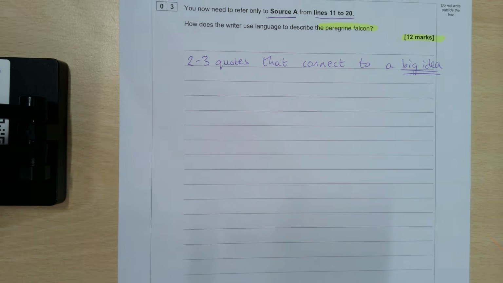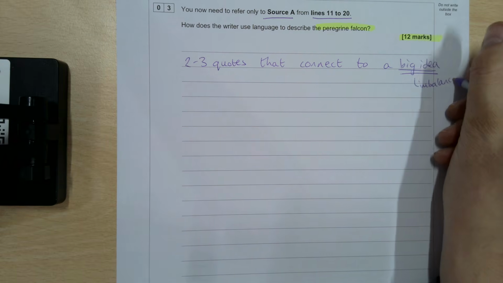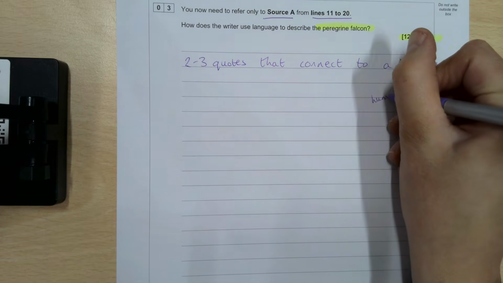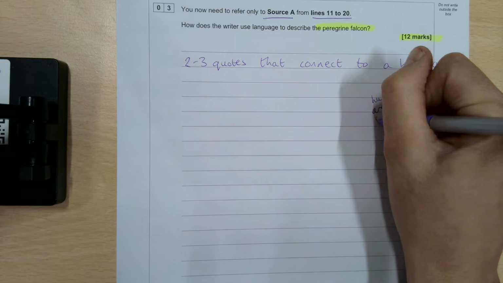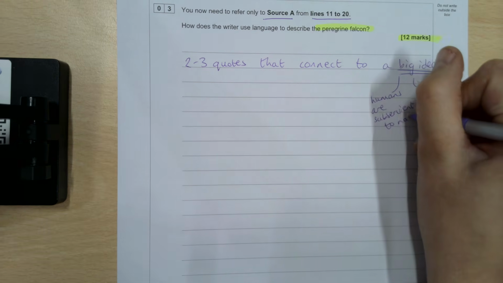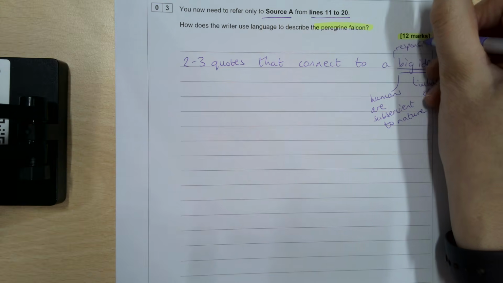Now, in relation to identifying what a big idea is, I would be thinking about what knowledge you have already from outside this extract. And this is where your understanding of themes within literature can really help you to create a big idea. So think about things like imbalance of power, that humans are subservient to nature, responsibility.